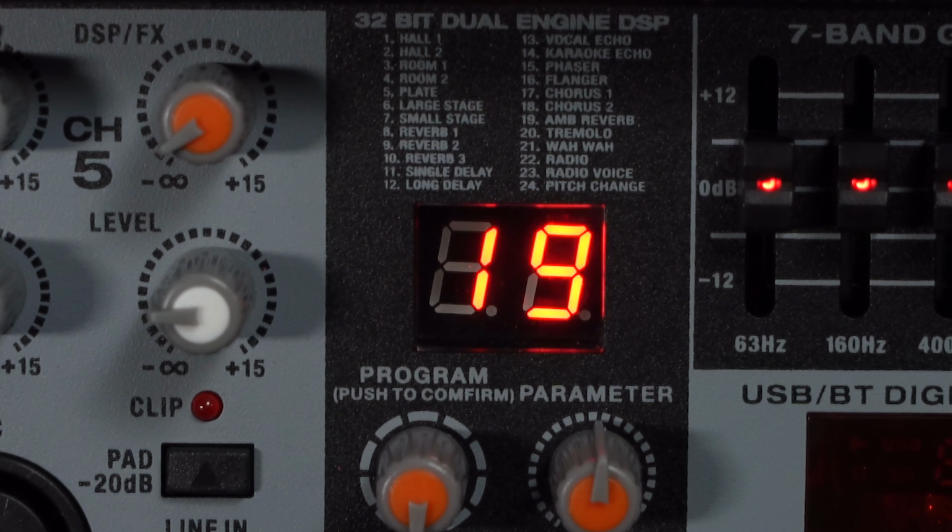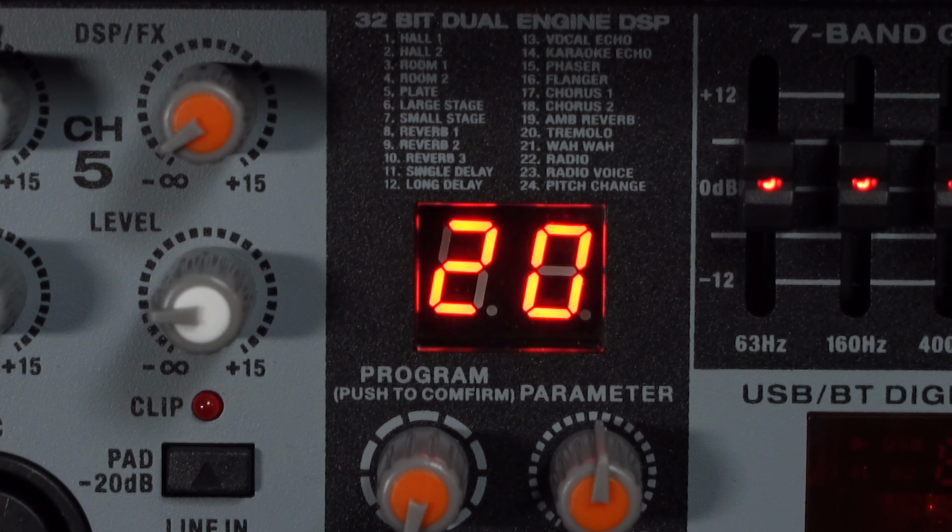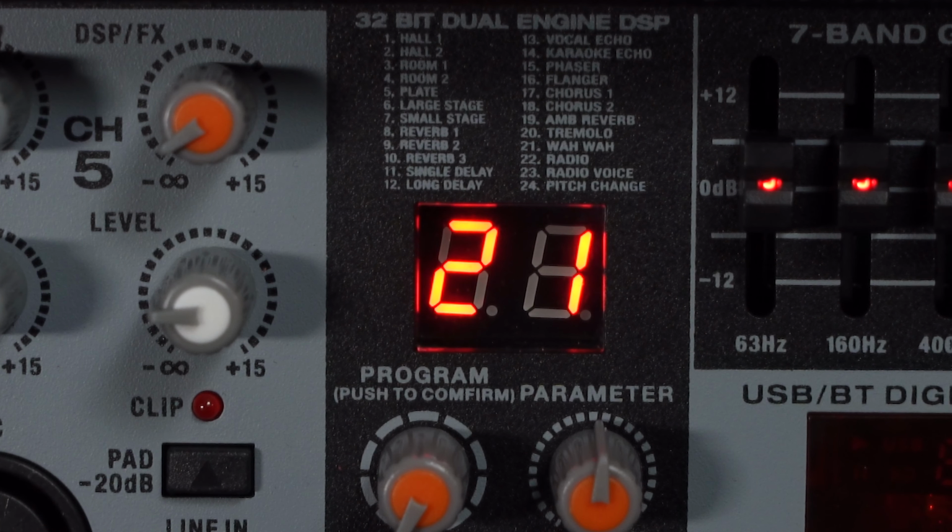Next, we have an ambient reverb on number 19. Very ambient. Next we have a tremolo on number 20, and this might be more noticeable when you hold out a note. Hello. Next we have a wah-wah effect, and this is more noticeable again if you hold out a note. Wah, wah. It almost makes it sound like you're a record that's skipping.